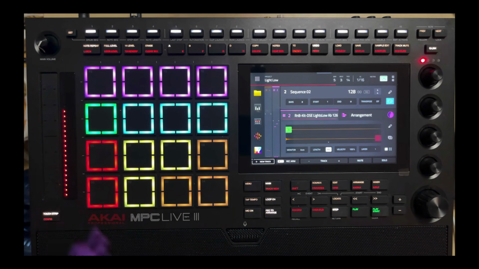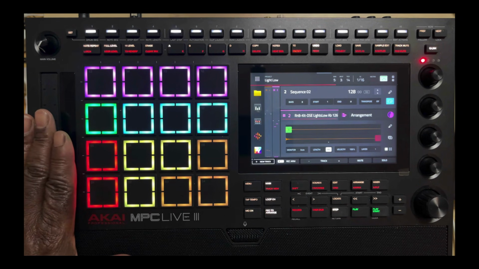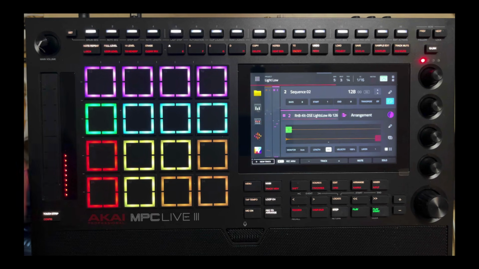That's my touch strip. Now, the touch strip is really sensitive. If I come to here and my hand's warm, my hand's just over that. I put my hand right here. I didn't touch it. That's pretty sensitive.